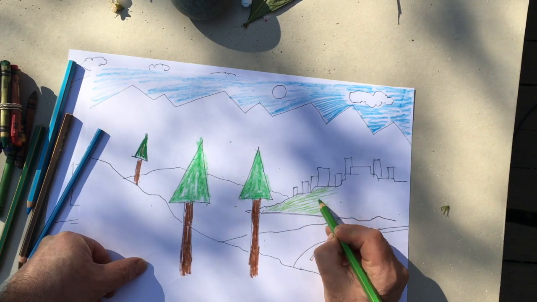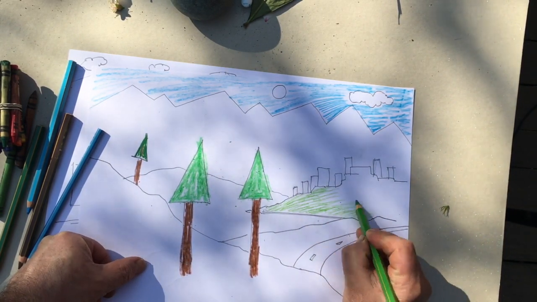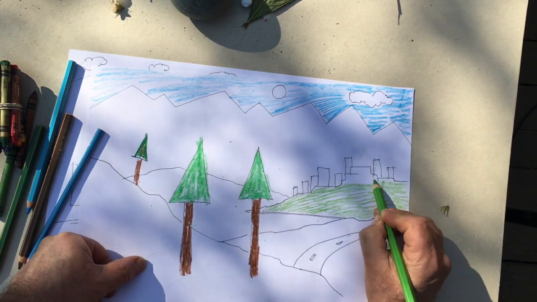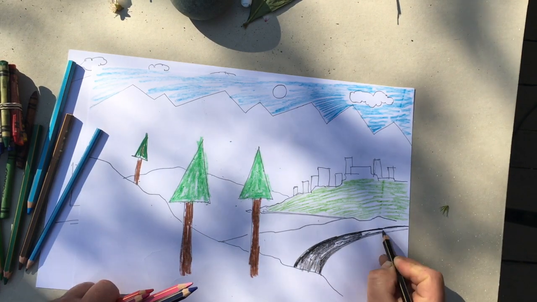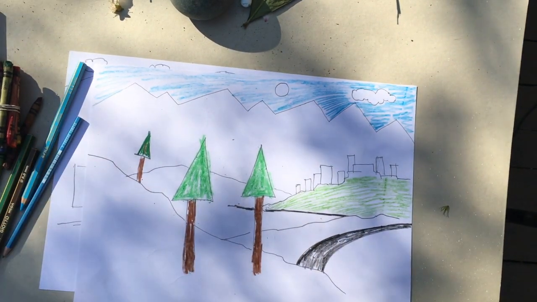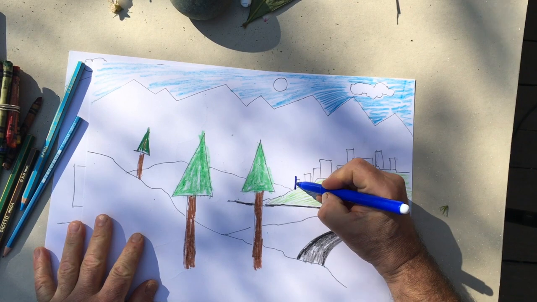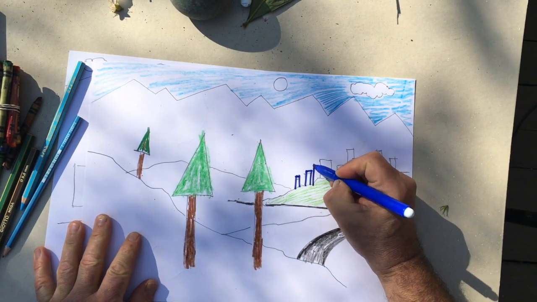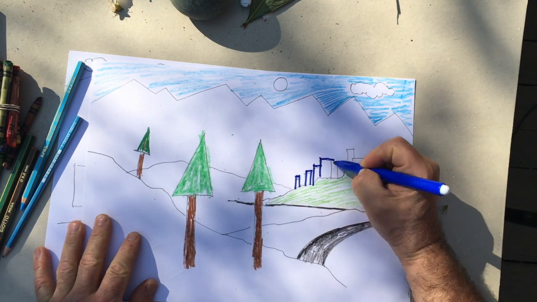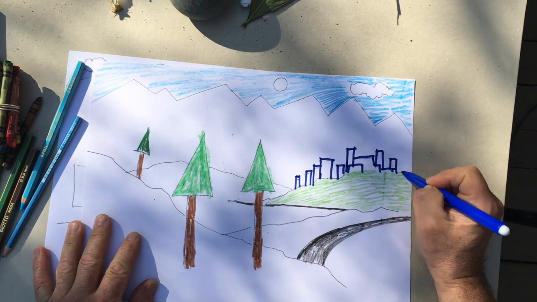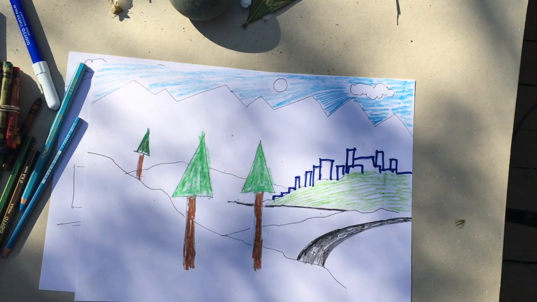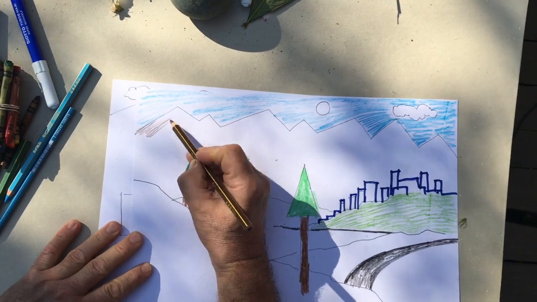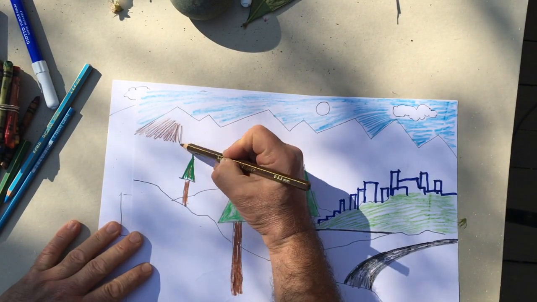Now we can talk about shapes, right? Circle, square, rectangle, triangle. Buildings can have different shapes, but they're also made out of straight vertical lines. And the mountains have a little bit of snow, so I can leave the top of the mountain uncolored.